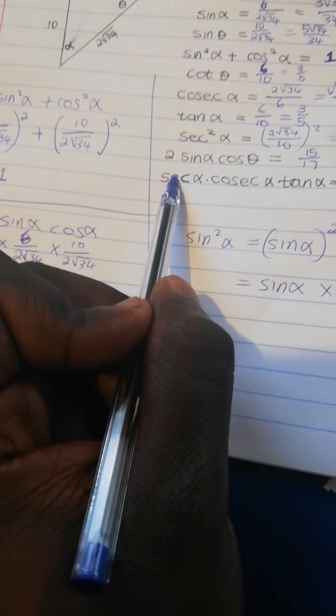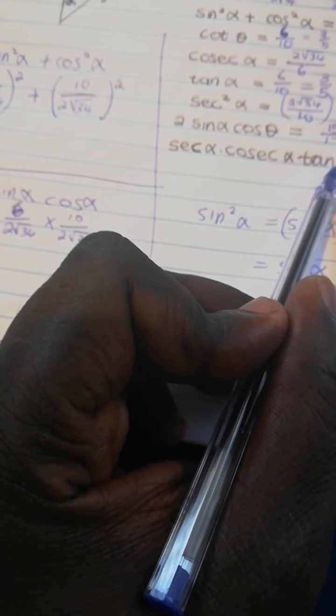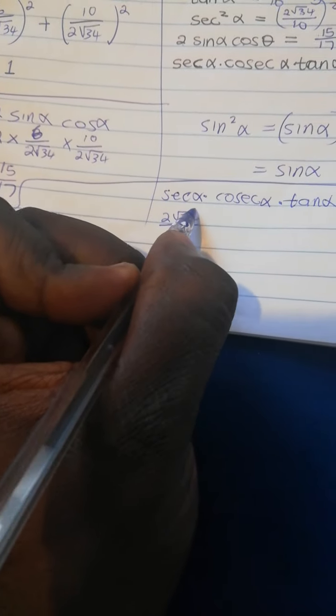So sec alpha times cosec alpha times tan alpha. I think we got sec somewhere. Sec alpha, yes, so sec alpha was 2 square root of 34. So let me just write it down here. So let's say sec alpha times cosec alpha times tan alpha. So sec was 2 square root of 34 over 10.